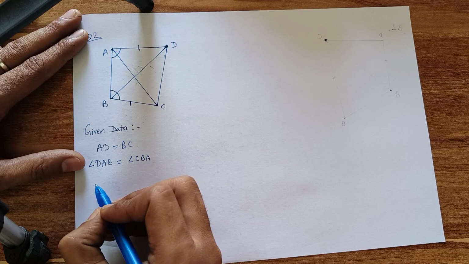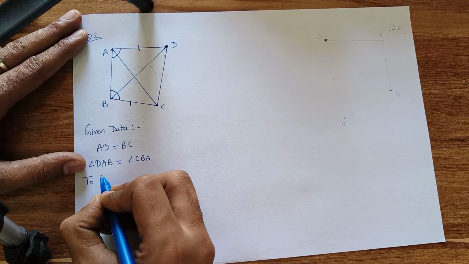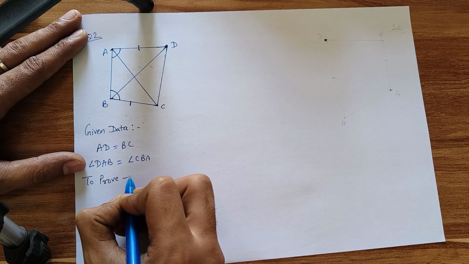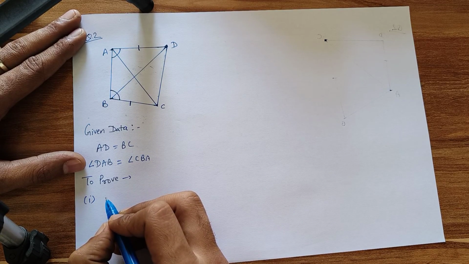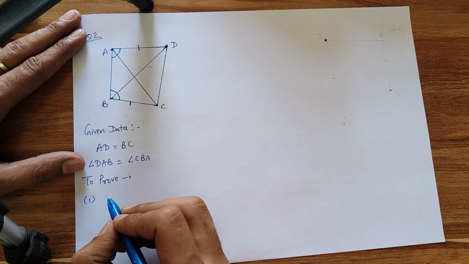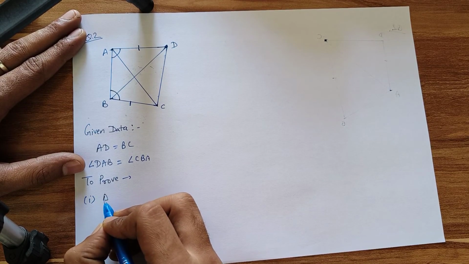So what we have to prove here: in the first part we have to prove that triangle ABD and BAC are congruent.